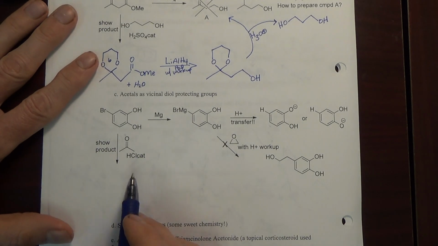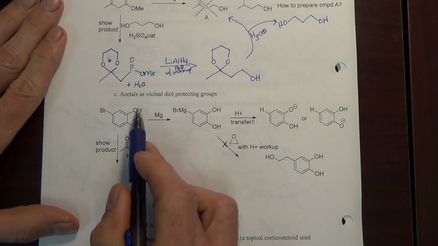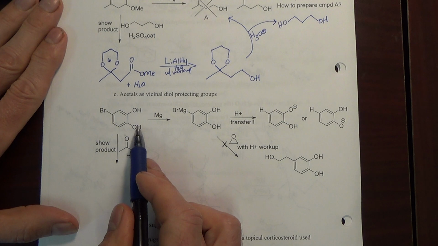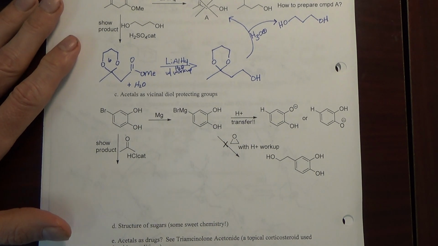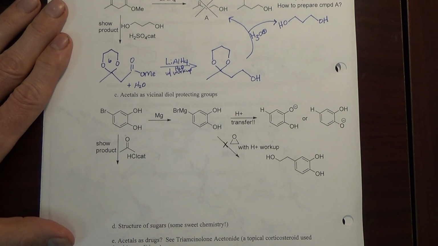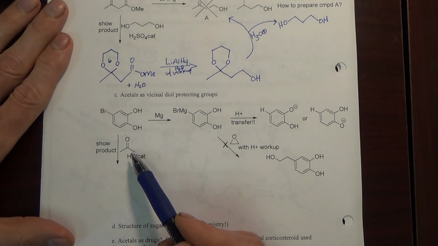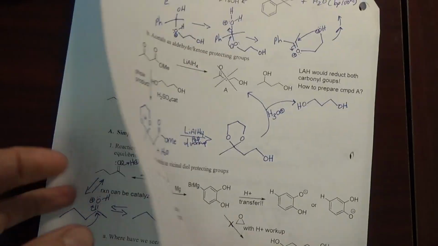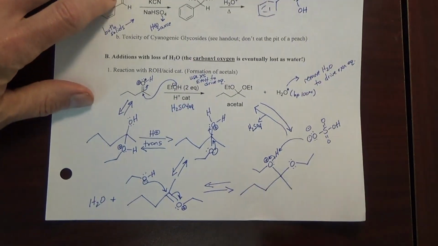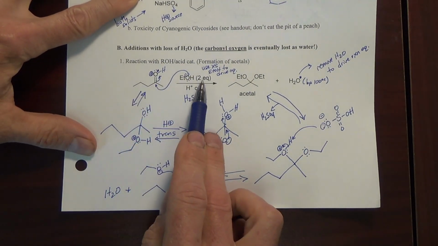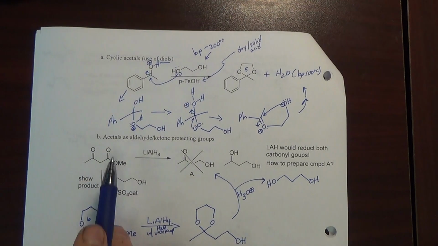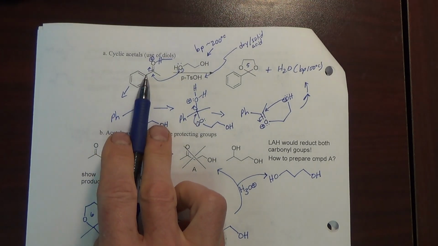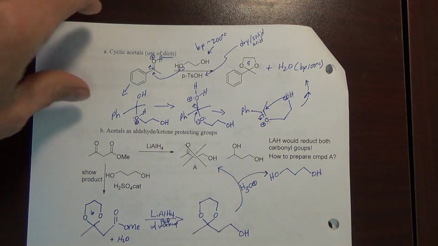Well, actually what we could do here is react the diol with an aldehyde or ketone, and that would give our acetal. Okay? Right? Aldehyde or ketone, two equivalents of an OH. Aldehyde or ketone, diol, all right?